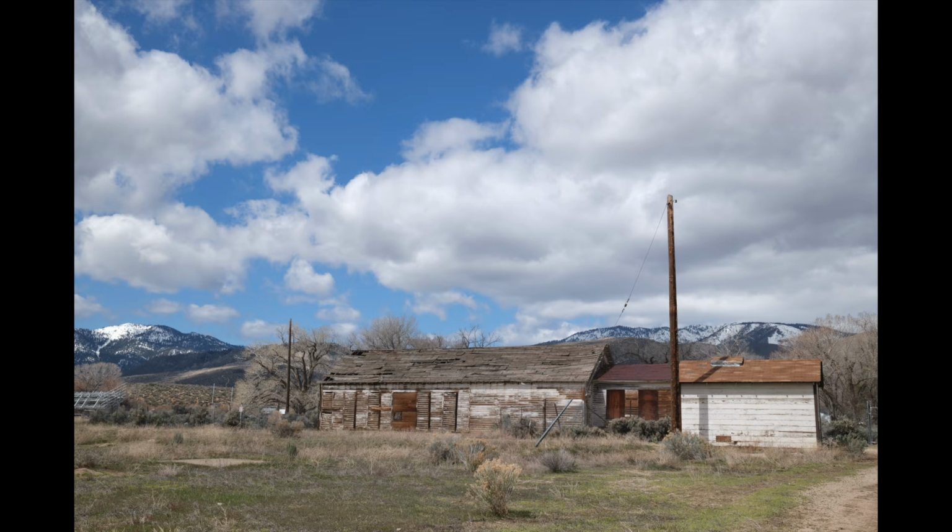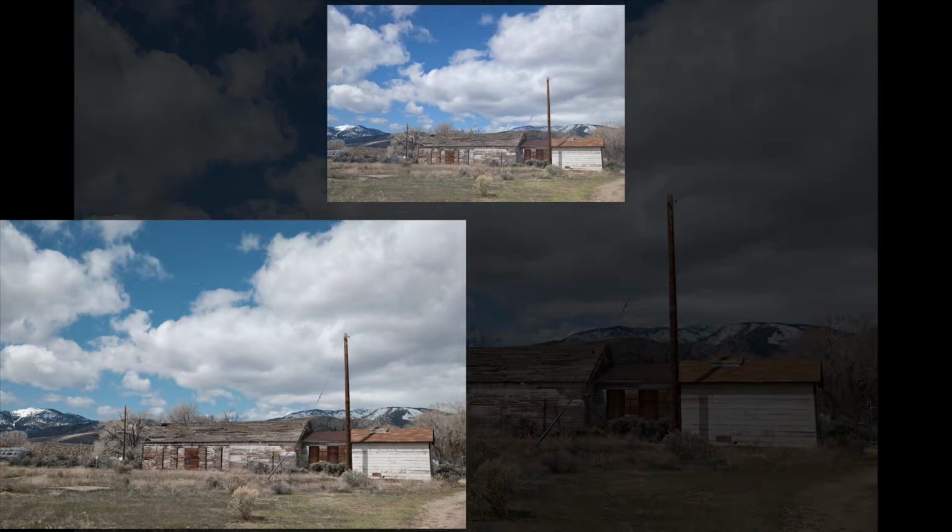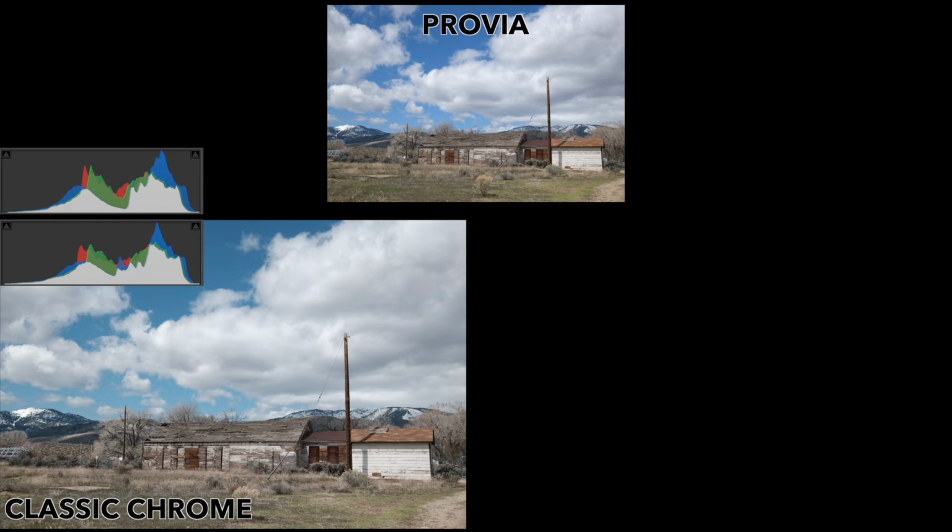This is Provia, the standard film simulation with true-to-life color and contrast. Now, when we switch the film simulation to Classic Chrome, the histogram looks fairly similar. So overall, the contrast between Classic Chrome and Provia is pretty close. Classic Chrome does introduce a little more shadow contrast, and we're going to see that in a minute. But for the most part, the contrast is fairly true to life.